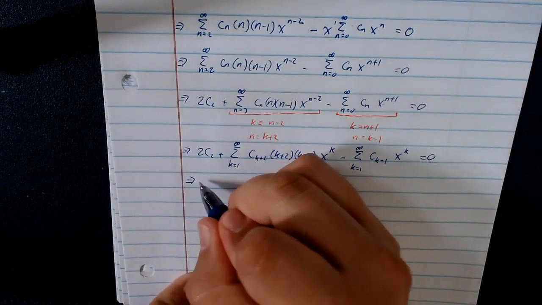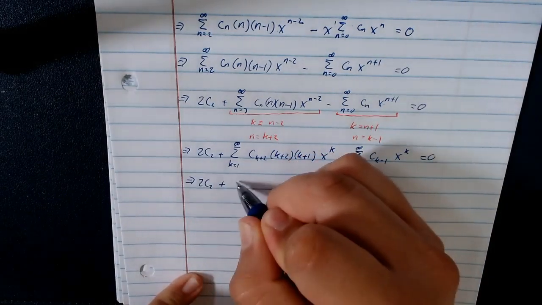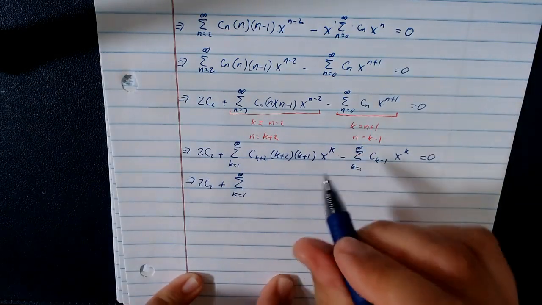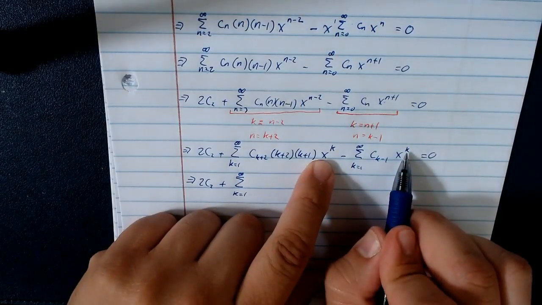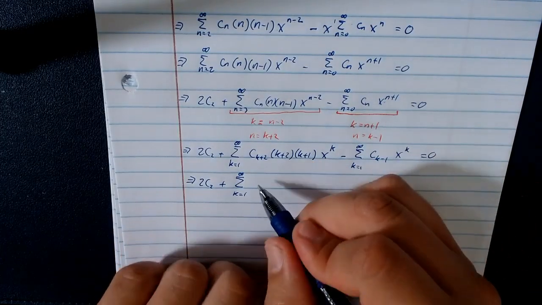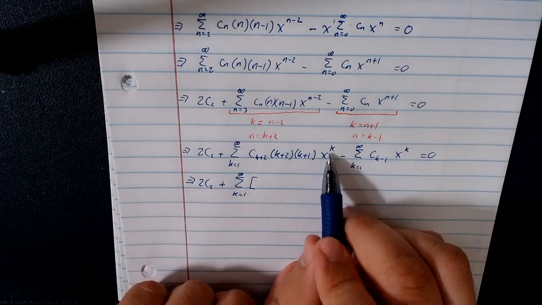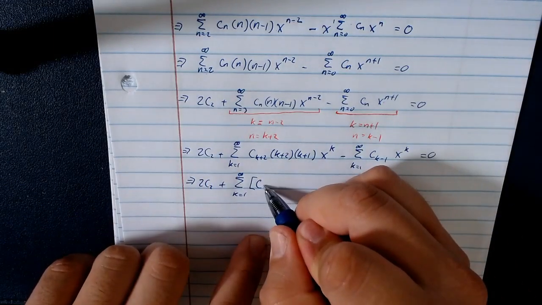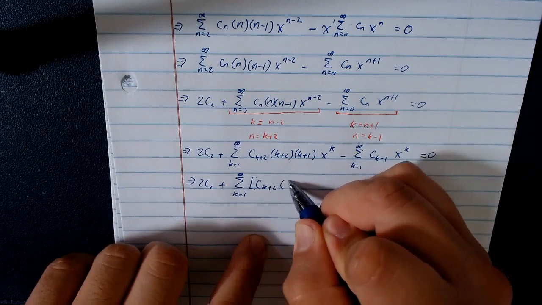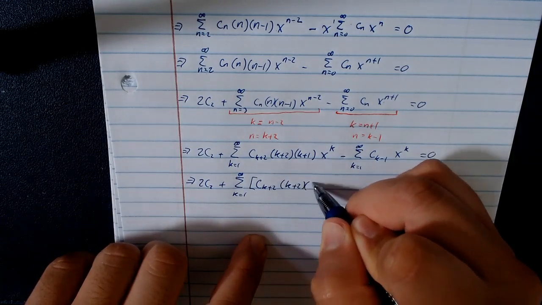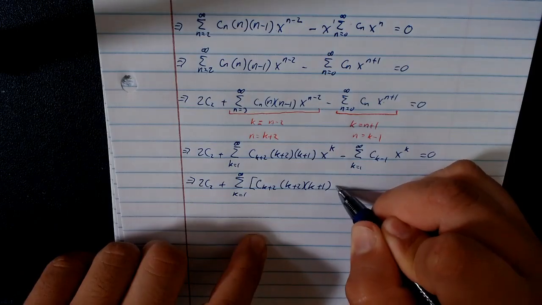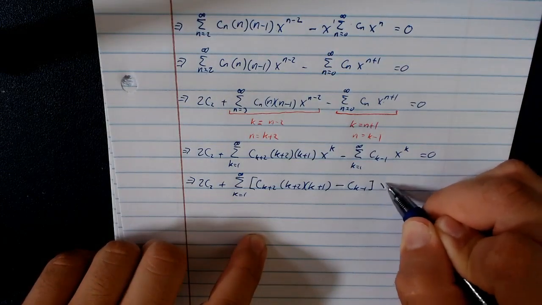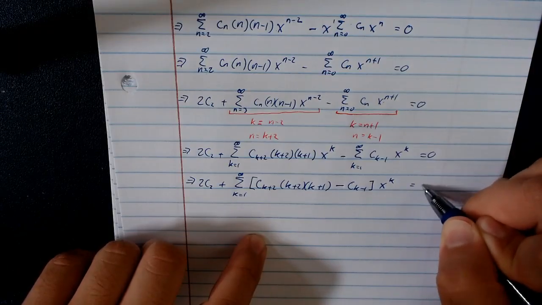So now we get 2c2 plus a single sum from 1 to infinity. Here, x to the power k is a common factor to these, so I can factor it out. And what's left when I factor that out is going to be this minus this. I'll have c sub k plus 2 times k plus 2 times k plus 1 minus c sub k minus 1, times x to the power k, equals 0.